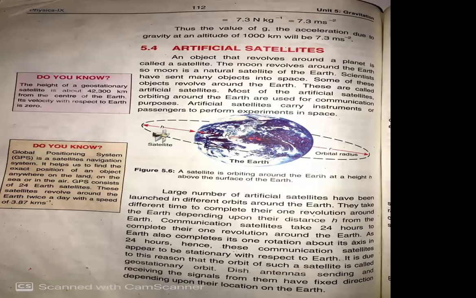Satellite can be anything like a planet; Earth is a satellite, Moon is a satellite. Earth and Moon, these are all called planets. An object that revolves around a planet is called a satellite.